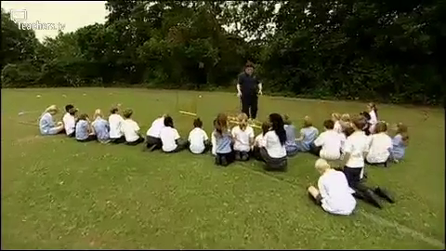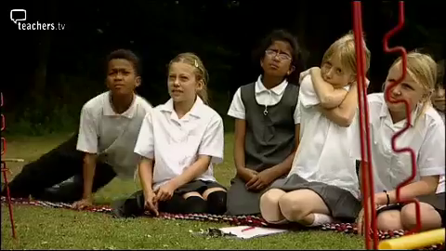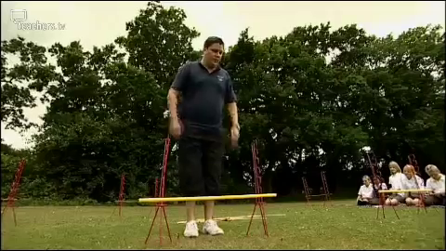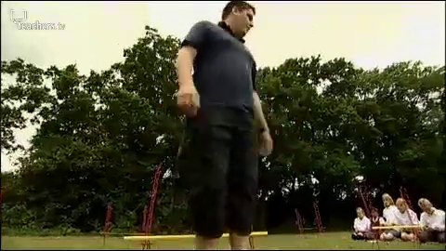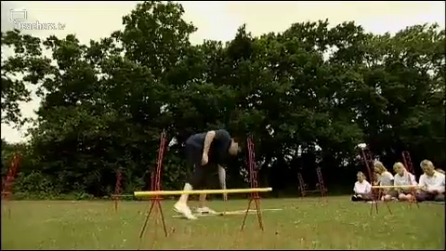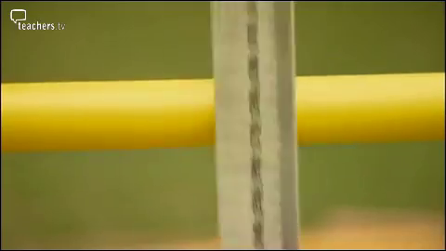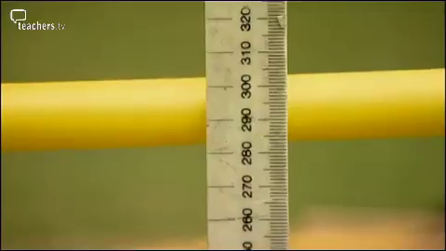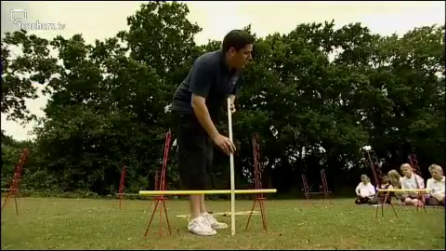What we've got set up here is 5 standing high jumps, and all you need to do is a 2-footed jump, all right? What you then need to do is use the ruler: put it down up against the pole that you've just jumped and then measure accurately from there.